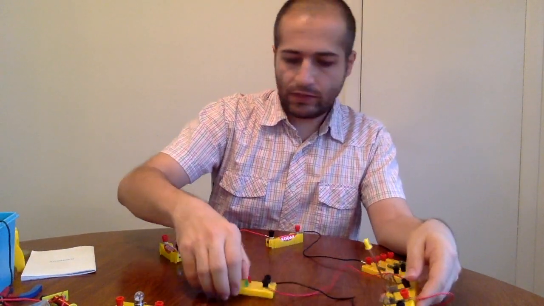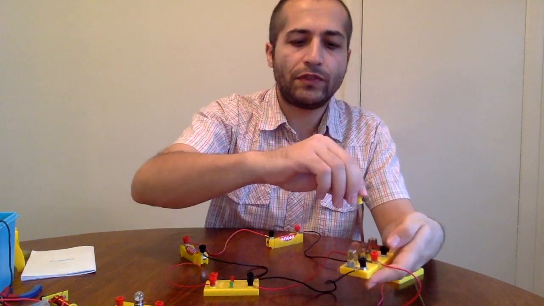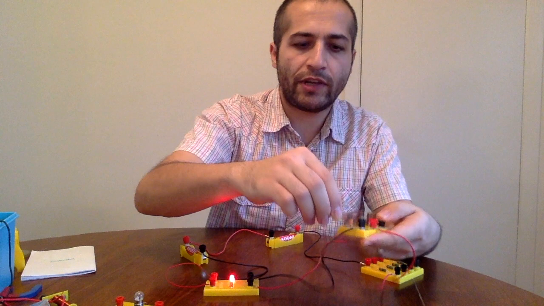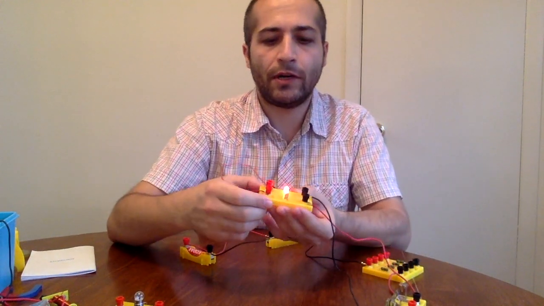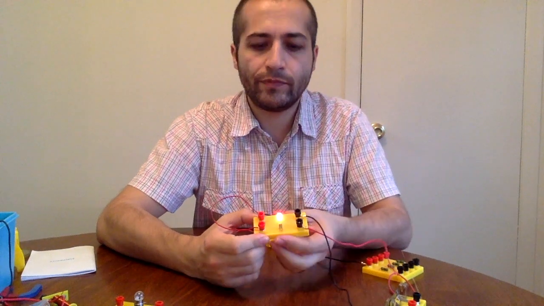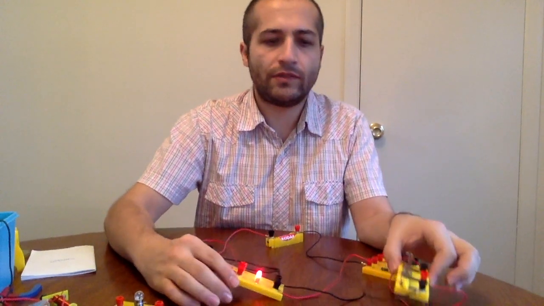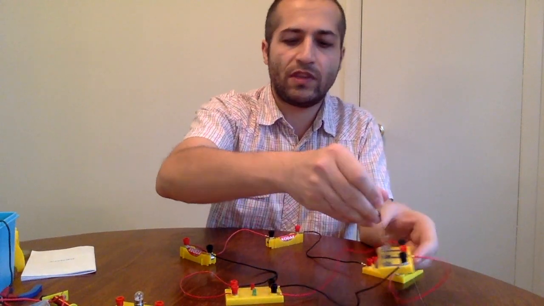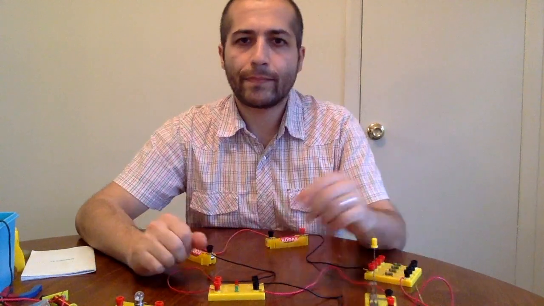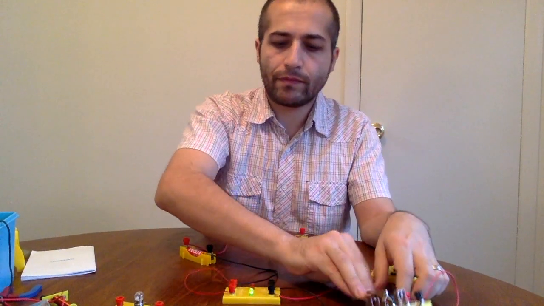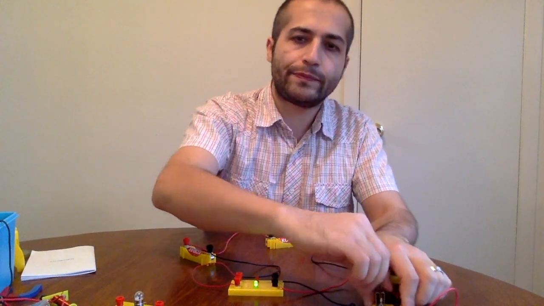So let's do the experiment. If I allow the flow of the current in one direction so that it passes through the red LED, the red LED shines. And you can also do the same thing for the green LED. So this is how it works.